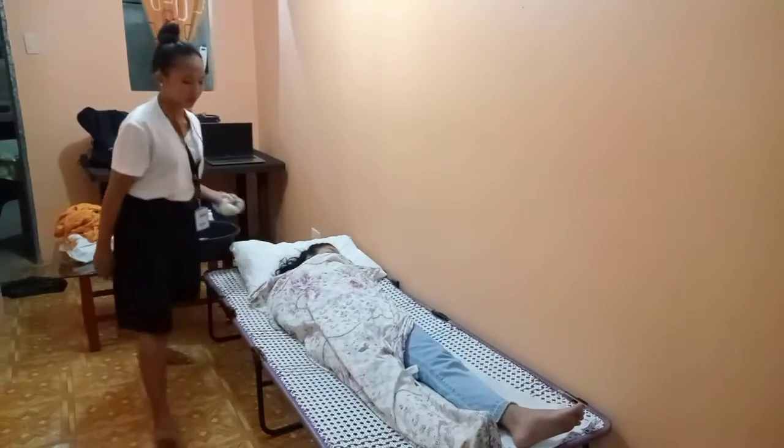Supporting the patient's foot and leg helps reduce strain and discomfort for the patient.